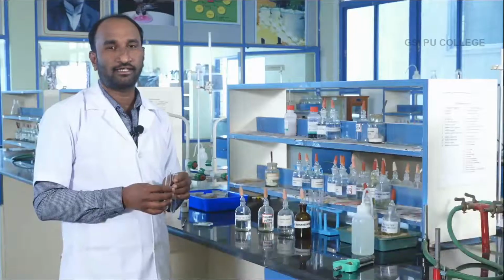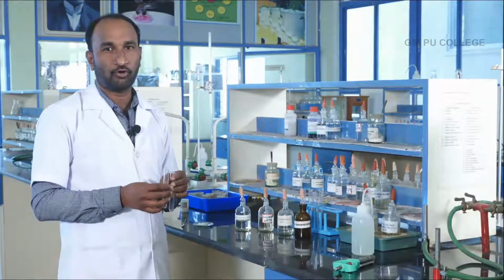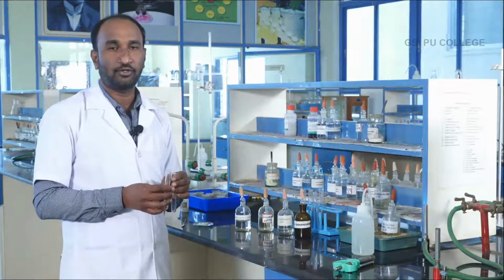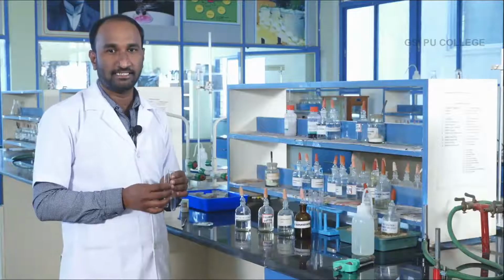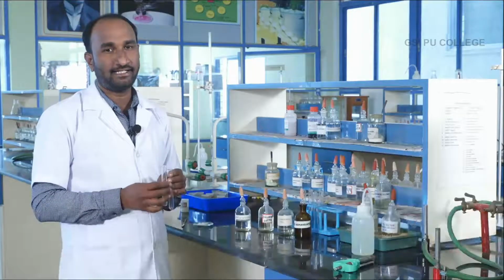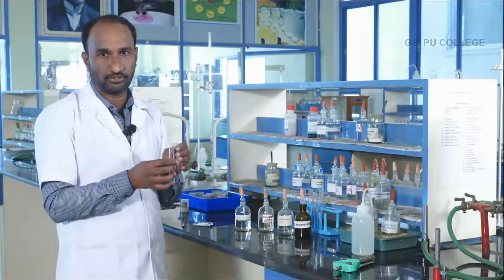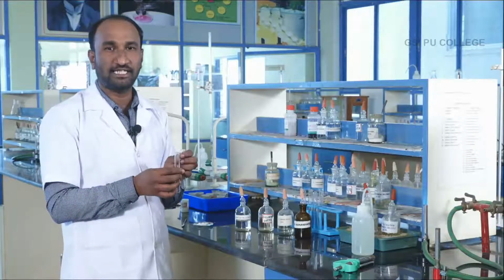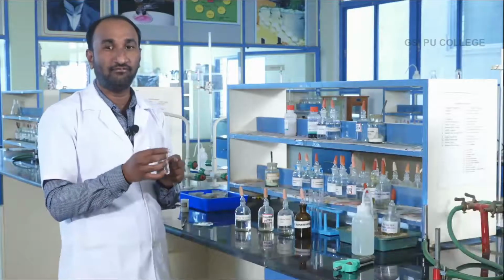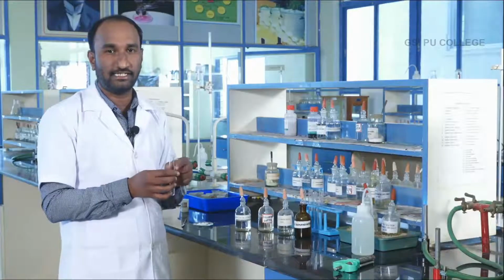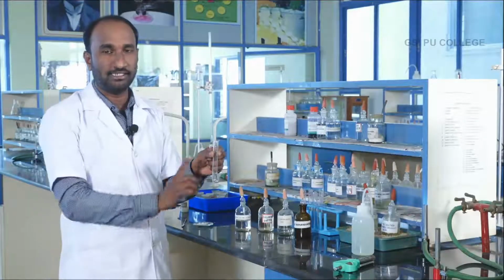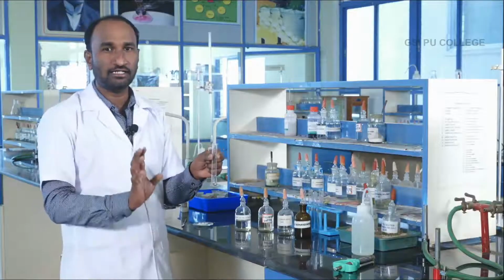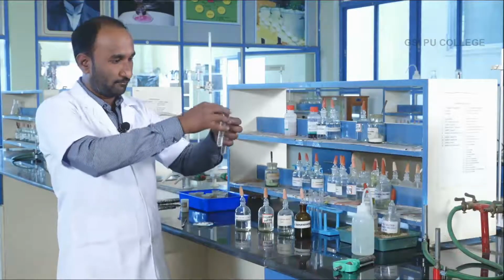Then go for the confirmatory test for bromide, Br minus. There are two confirmatory tests for bromide. The first one is the globule test, the second one is the silver nitrate test. Take the salt solution. Salt solution means the solvent in which the given salt is soluble. We already know the given salt is soluble in water. That is the original solution or salt solution.